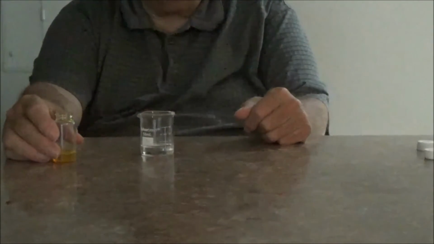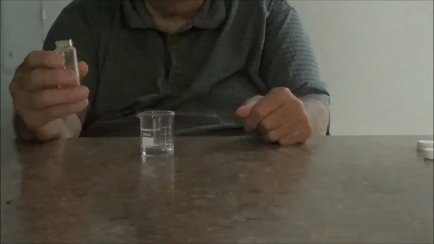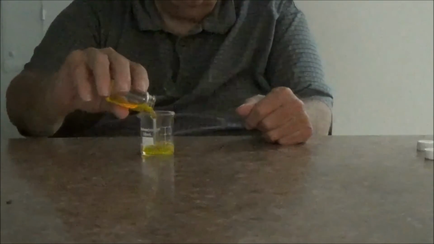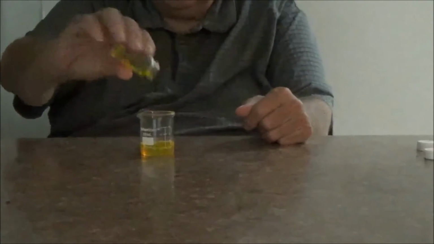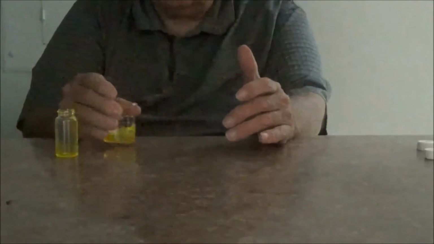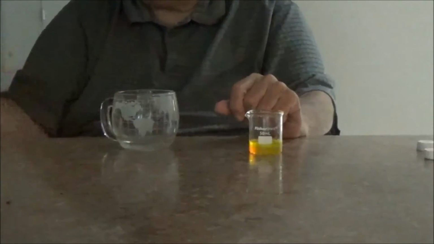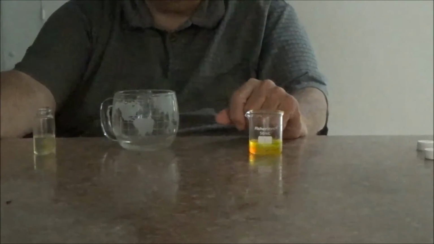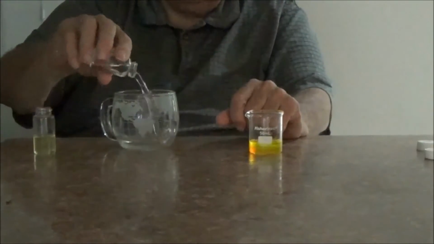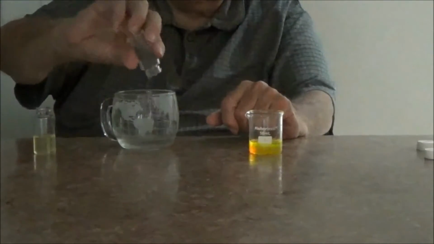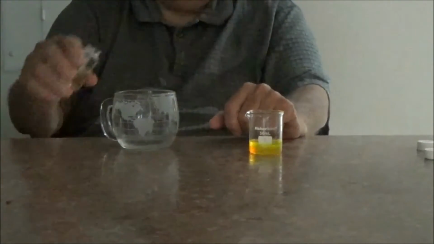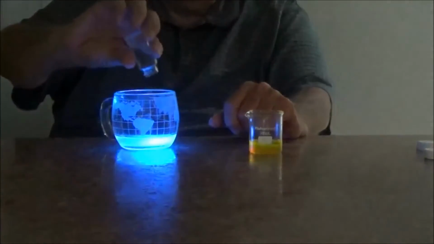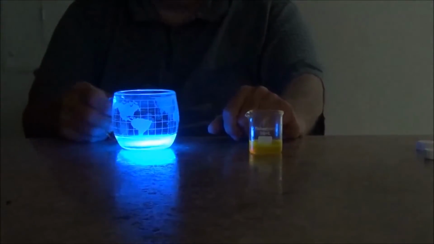Now we're going to pour in the actual activator, and it is lit up a little bit but not a lot, so I'm going to set these aside. And I'm going to pour in two other materials. First will be the activator, putting it in a little glass cup, and then there we go, the other solution.